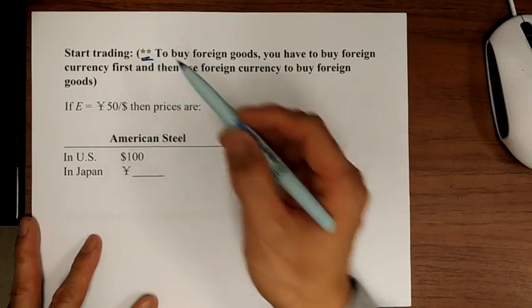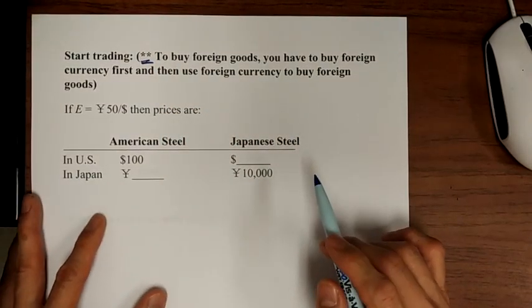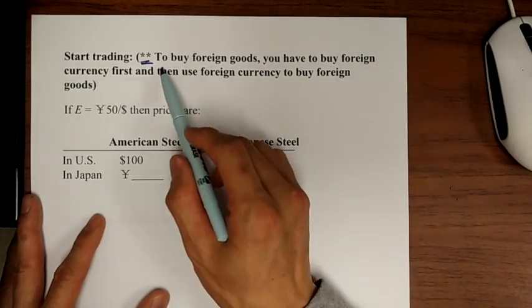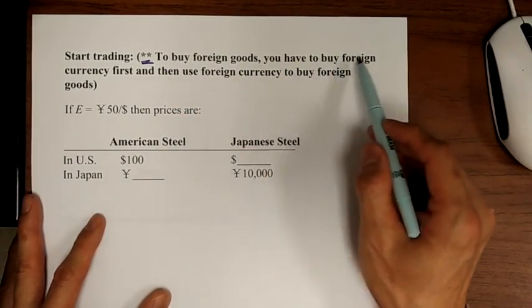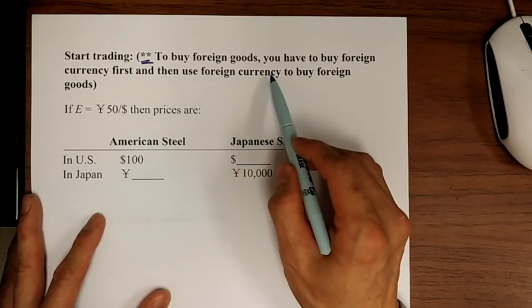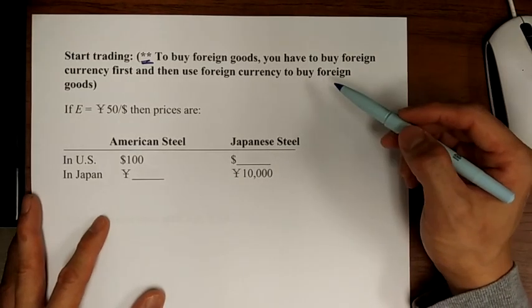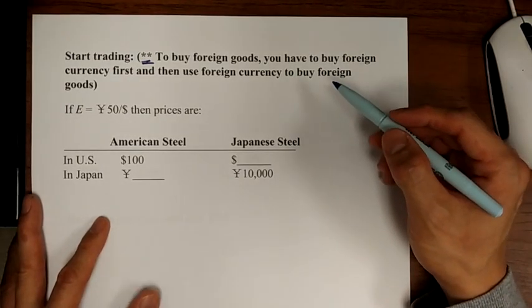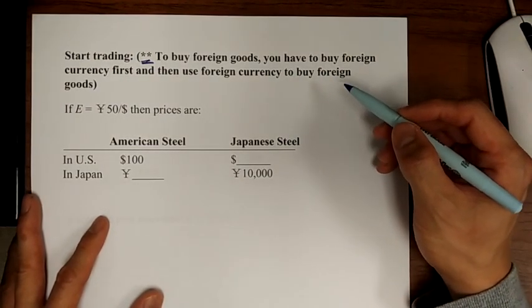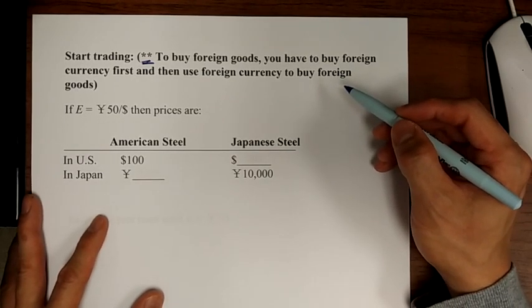There's a trick that you can use that will make your life much easier. That is, always assume that to buy foreign goods, you have to buy foreign currencies first, and then use foreign currencies to buy foreign goods. This may sound strange because you don't use Japanese yen to buy Toyota. You still use US dollar to buy your Camry, Toyota Camry.